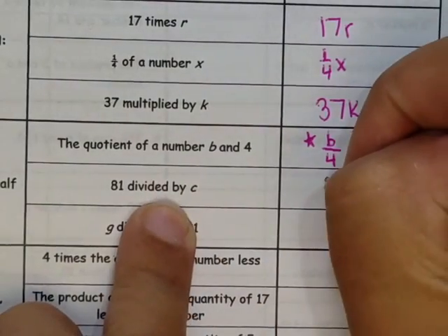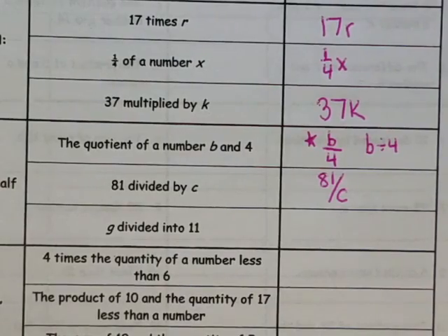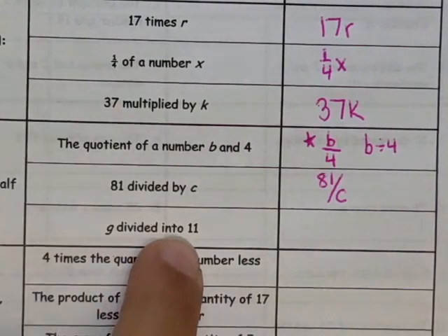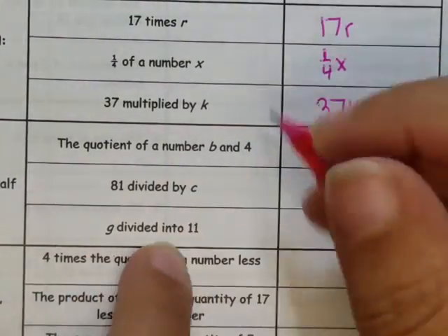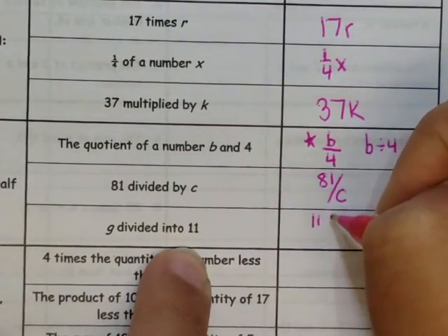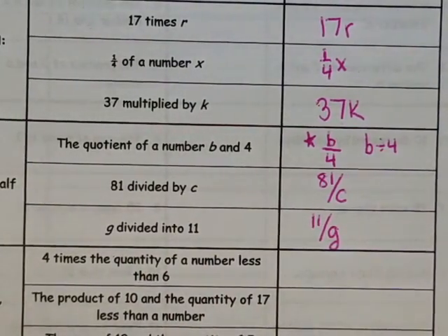81 divided by c. And then g divided into 11. That means that g is going into 11, so g is actually the divisor, which means it's the denominator. So g is going to be the bottom number.